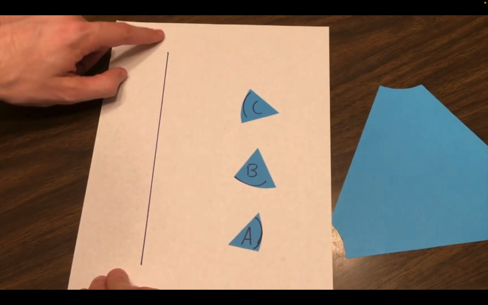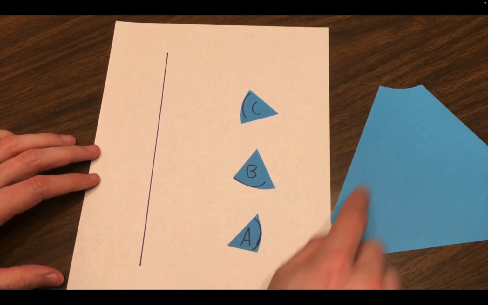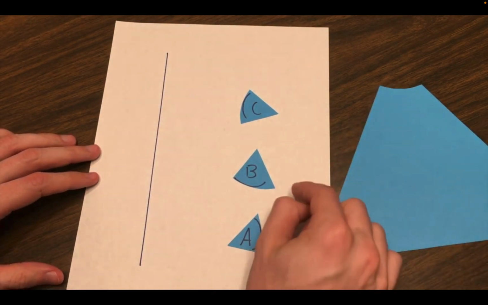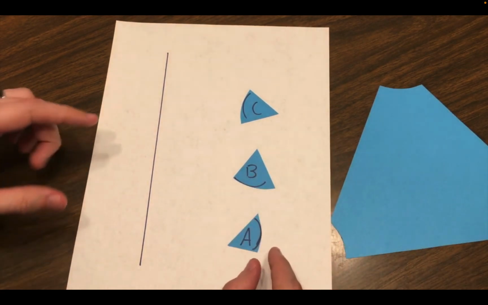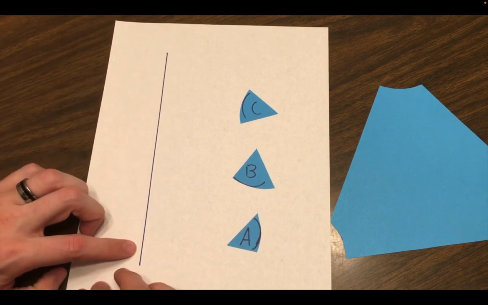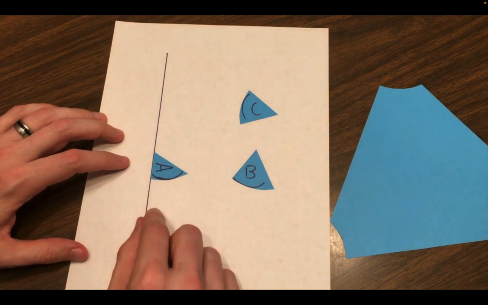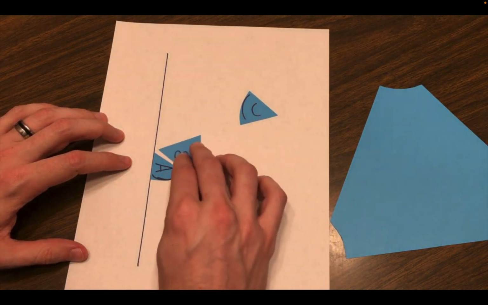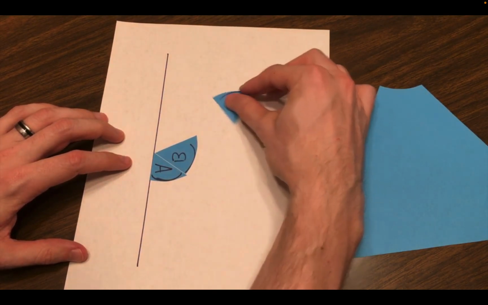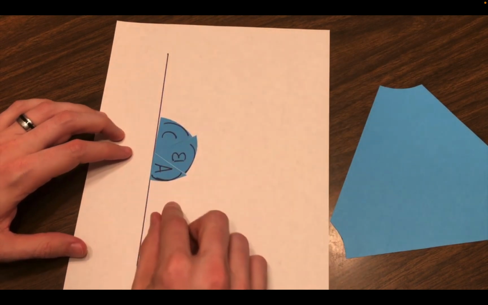Using a straight edge, I drew a straight line on this piece of paper. If in fact the interior angles of this triangle add up to be 180 degrees, then I should be able to fit them together like a jigsaw puzzle using this line as a boundary. So let's take angle A and put it up against the line. Take angle B, put it next to angle A, and then angle C should fit in right next to it. And in fact it does.